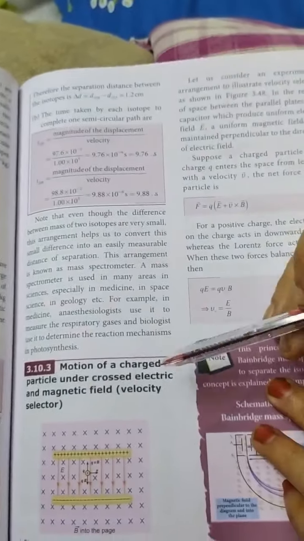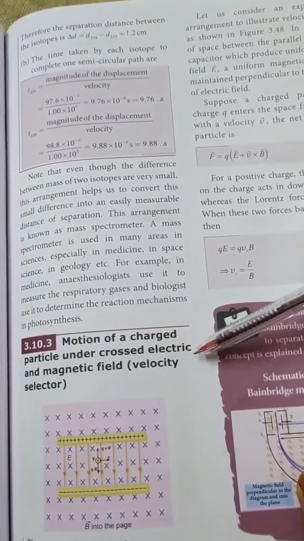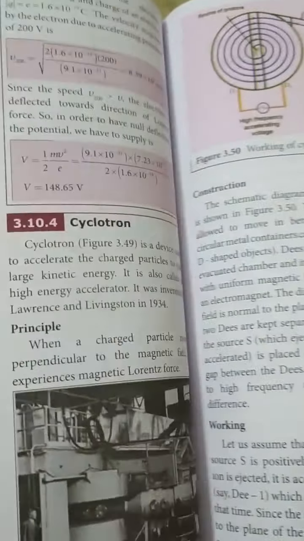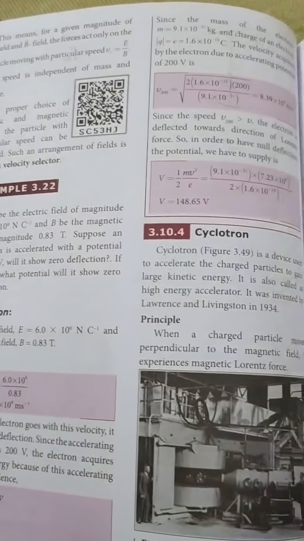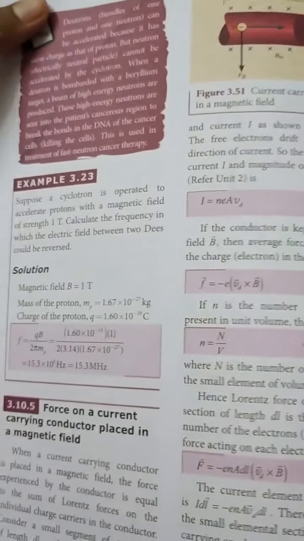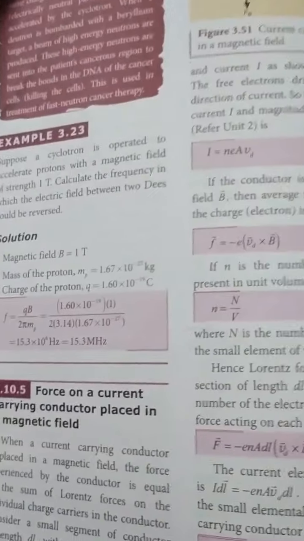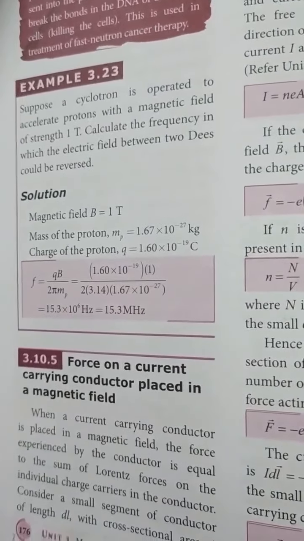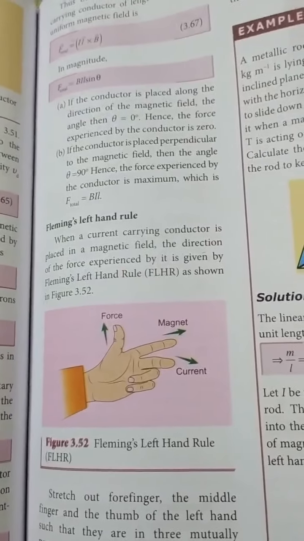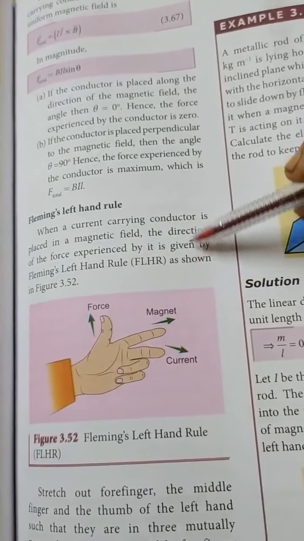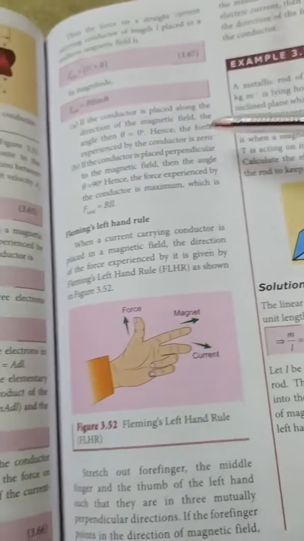And here motion of the charged particle under crossed electric and magnetic field, this is also a 5-mark question. And cyclotron, either you can study that derivation or cyclotron derivation. Then force on a current carrying conductor placed in a magnetic field, this is also a very important 5-mark question. And Fleming's left hand rule, you study this, and this is a very important 5-mark question.